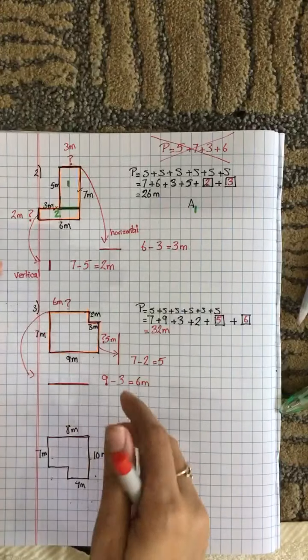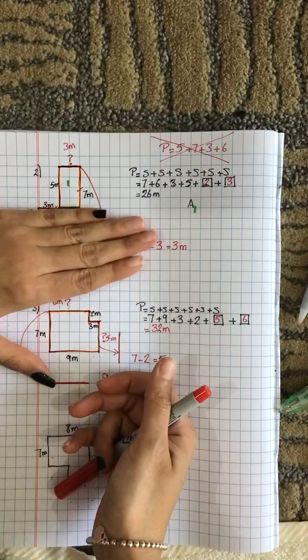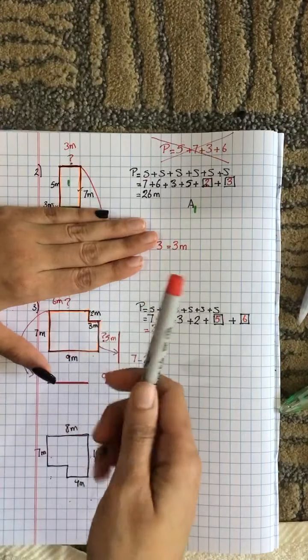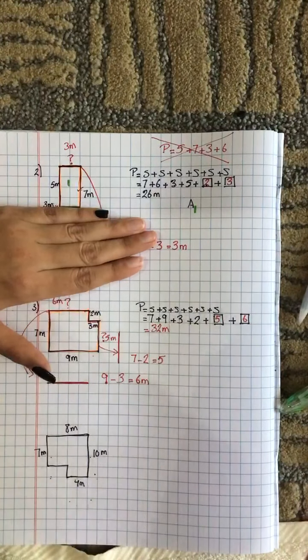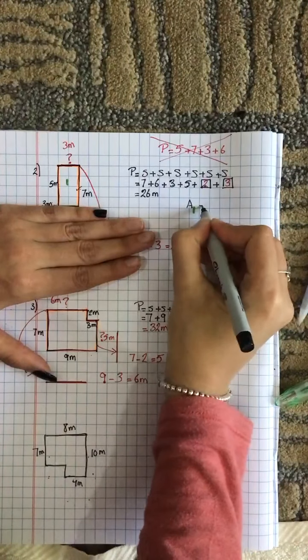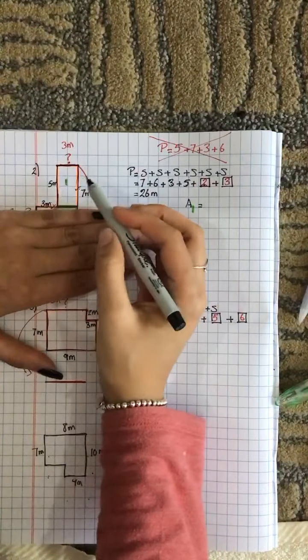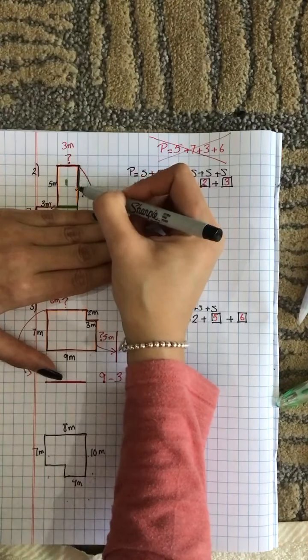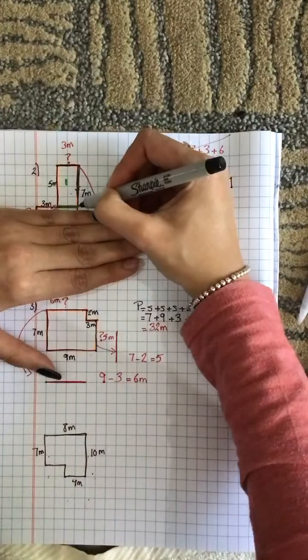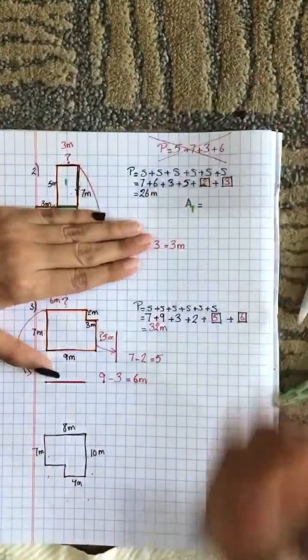What is the area of just, so pretend like number 2 is not even there, right? What is the area of just that part of the regular shape? So what is my length? Okay, I'm looking for this length. Now, you may get confused. Is it 7 or 5?